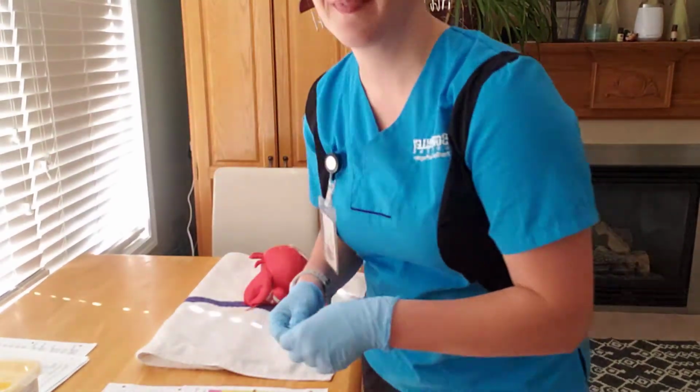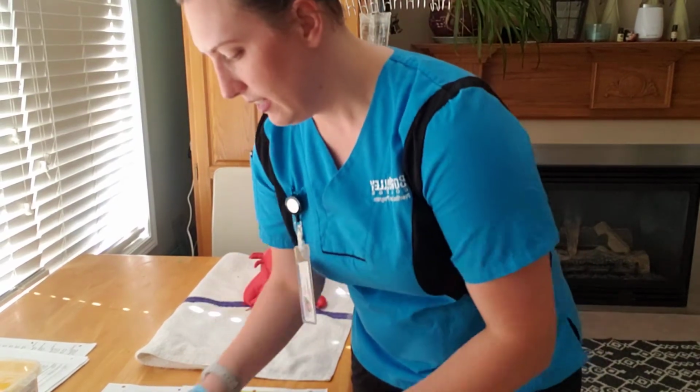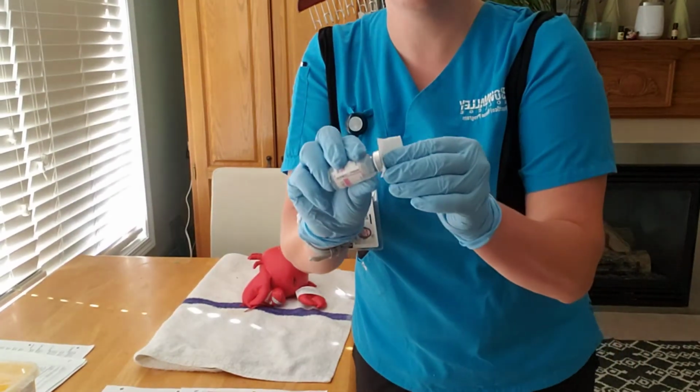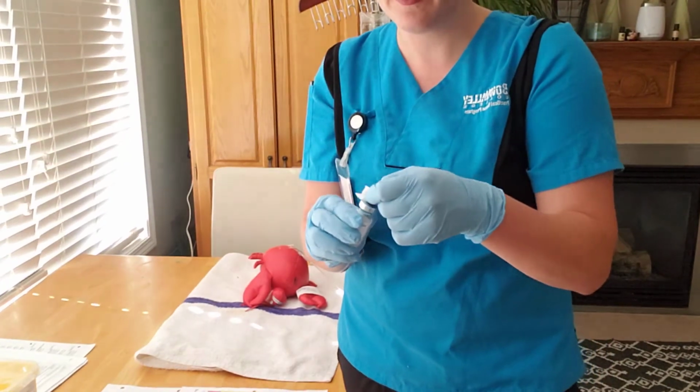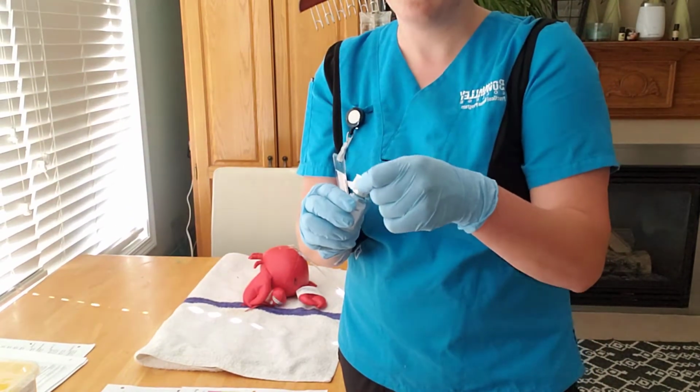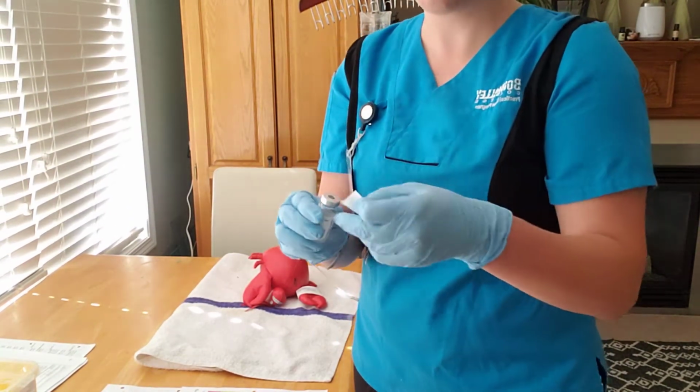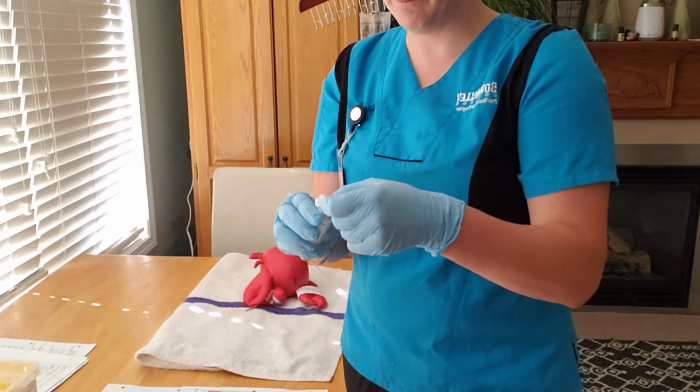Okay. We need to scrub the hub on our vial. Okay, so before I can inject that air, I need to clean my hub. So that's what I'm doing now for 30 seconds. Vigorously rubbing.